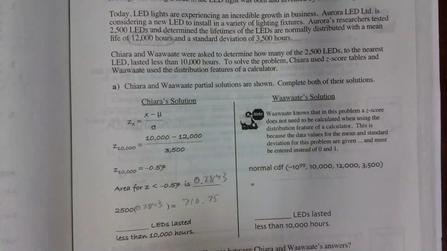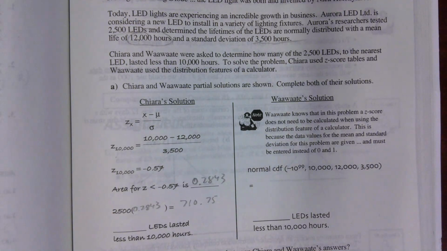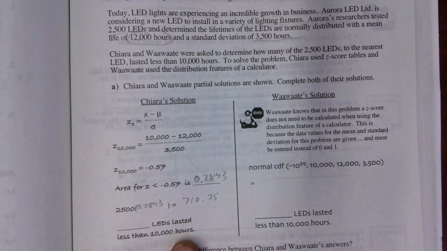710.75. How many would we say here? Would we say 710 or 711?